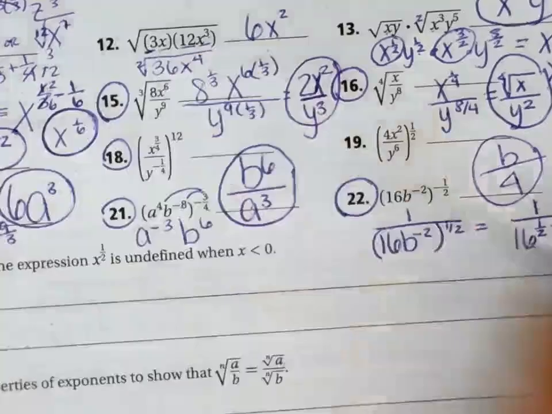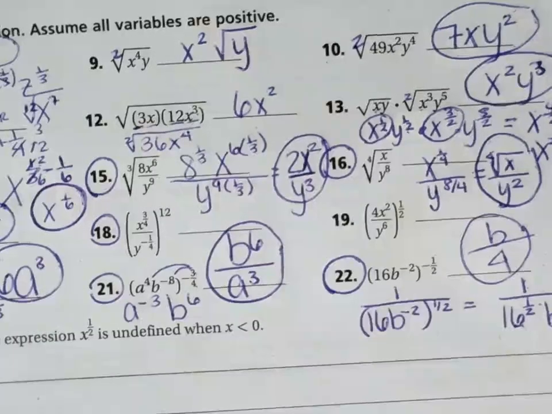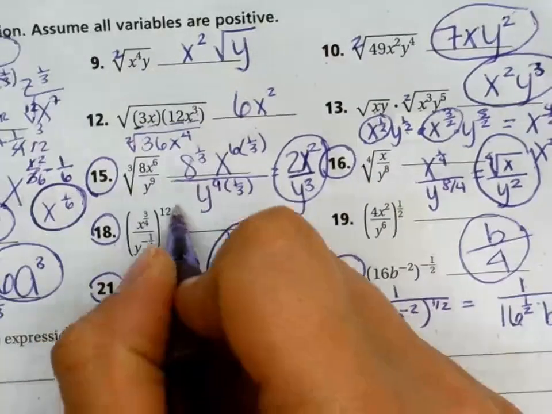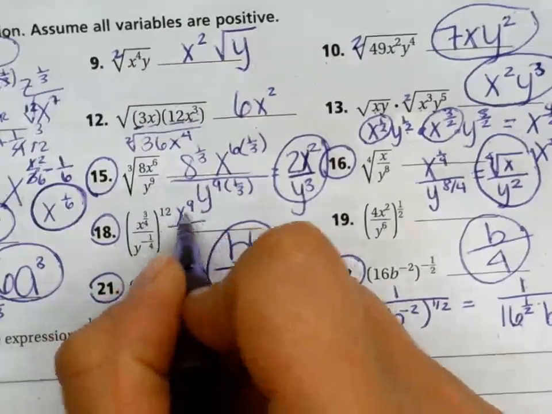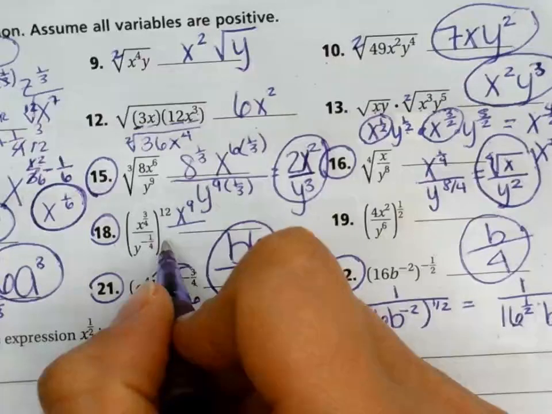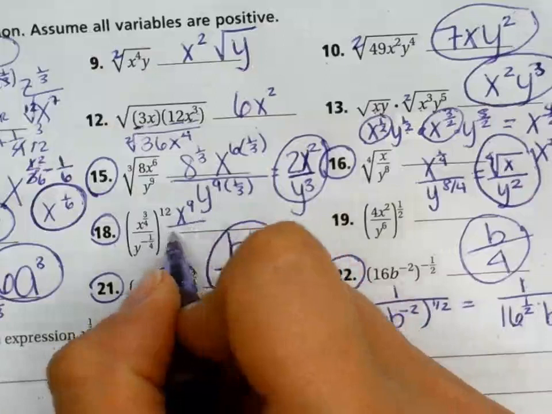Try 18. 12 divided by 4 is 3. 3 times 3 is 9. 12 divided by 4 is 3. Negative 3. Y to the negative 3 goes onto the top.